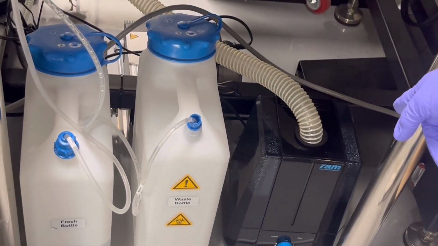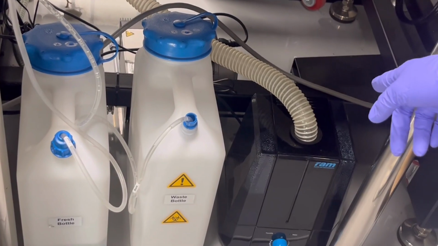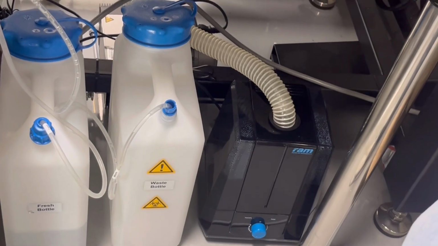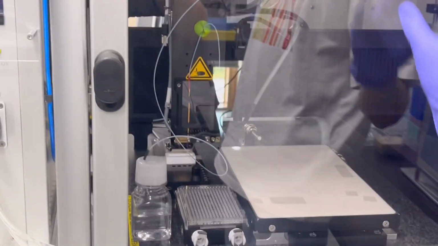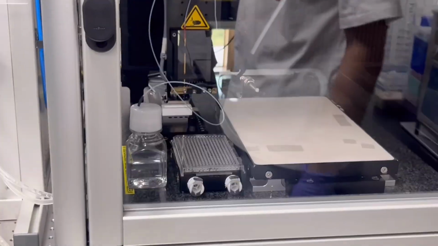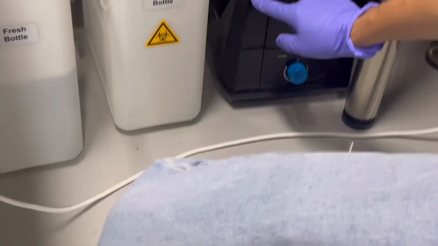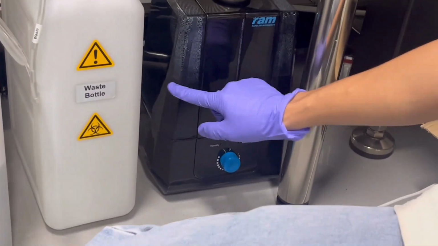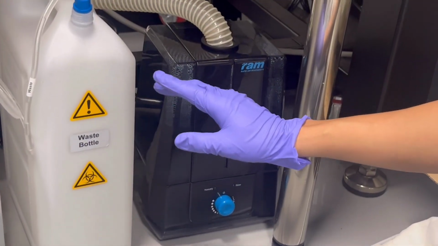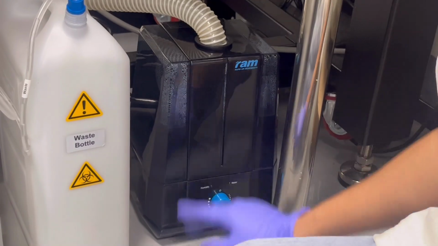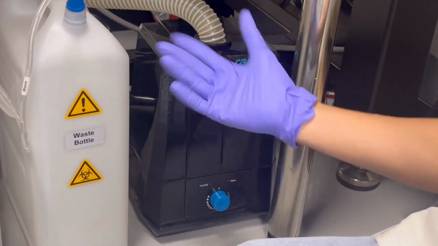The humidity system, the humidity machine, to control the humidity inside the working area. So we always check the water level inside. We will take another video for using this one, how to change the water.